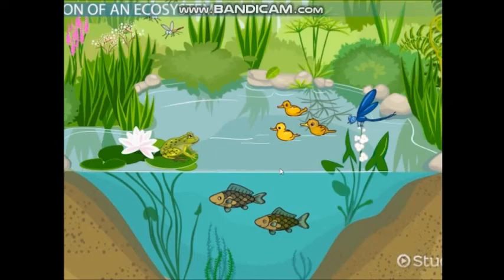Now, consider this ecosystem, a pond ecosystem. In the pond, you will see that there is a frog, there is fish, and there are ducks. And in non-living things, you will see water, sand, gravels, etc. Looking at the same species, you can see only one frog here, so the population of frog here is 1. Same species means population. The population of duck here is 3. The population of fish here is 2.